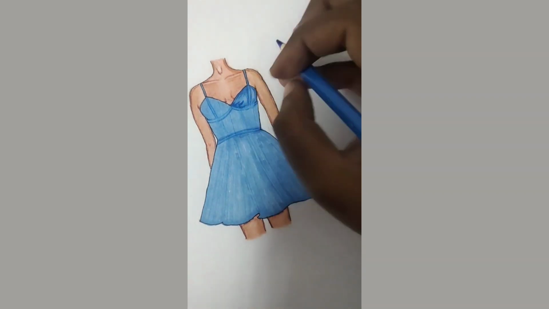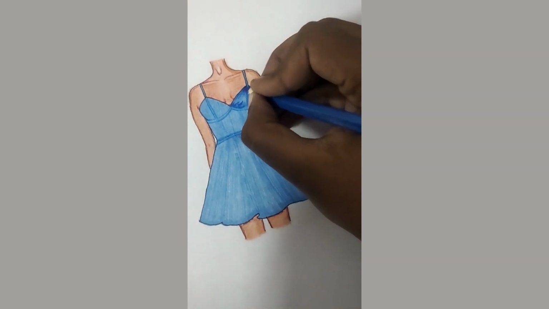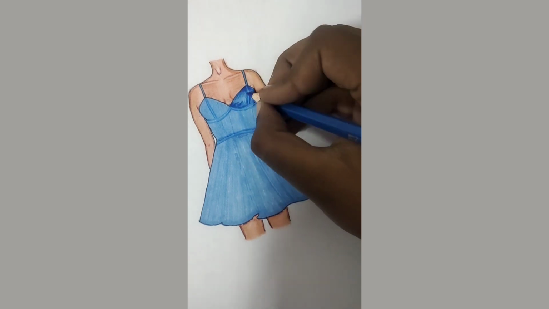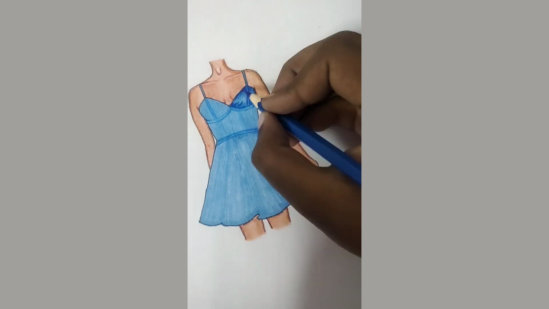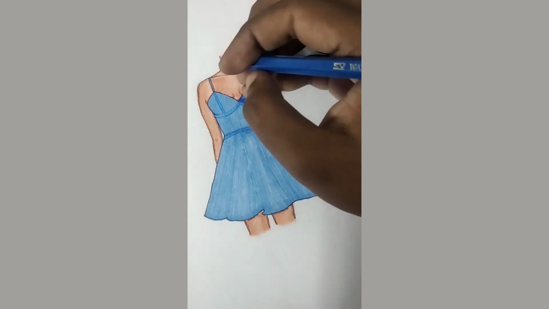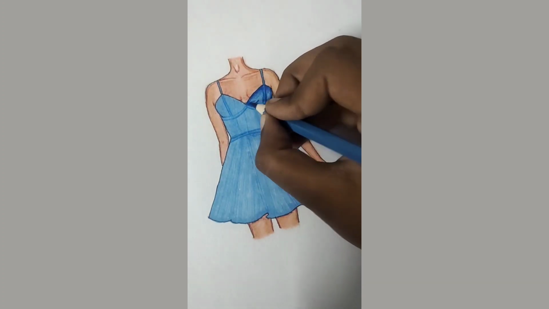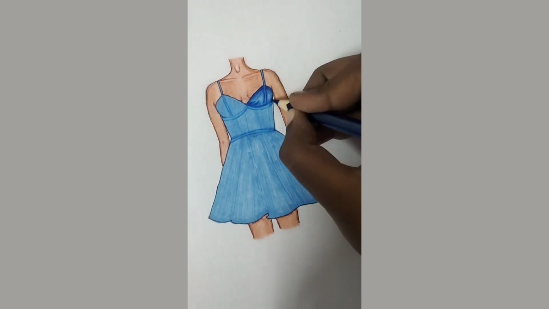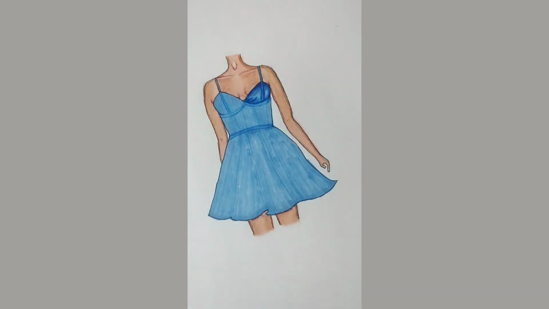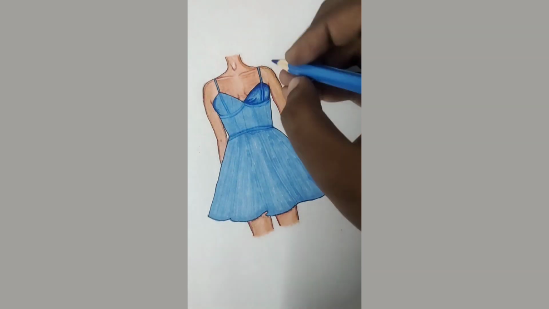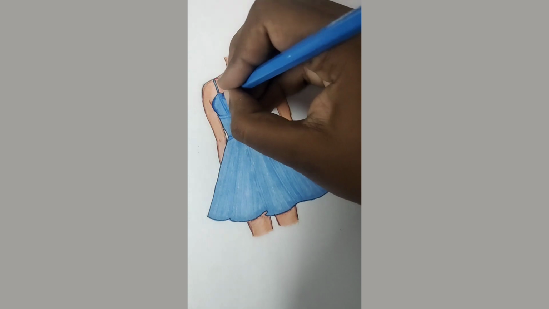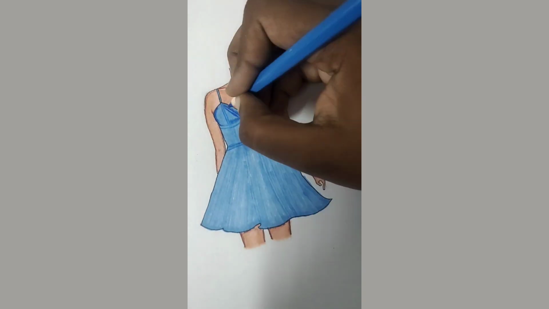Switch to the slightly darker shade of the satin color. Now carefully add shadows to the area that would be in the shade or facing away from the light source. Pay attention to the folds and curves of the fabric, as they will influence the distribution of shadows.